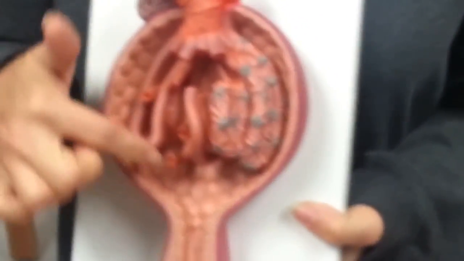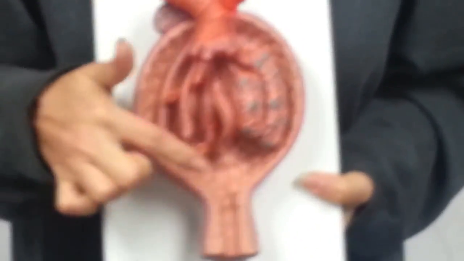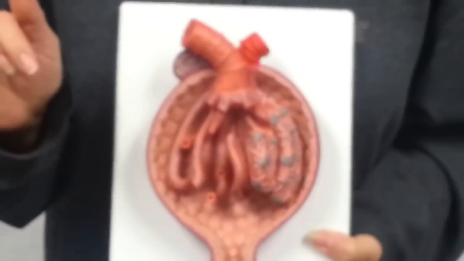Bowman capsule. The glomerulus is inside. The parietal and visceral layers, no, right? Okay.